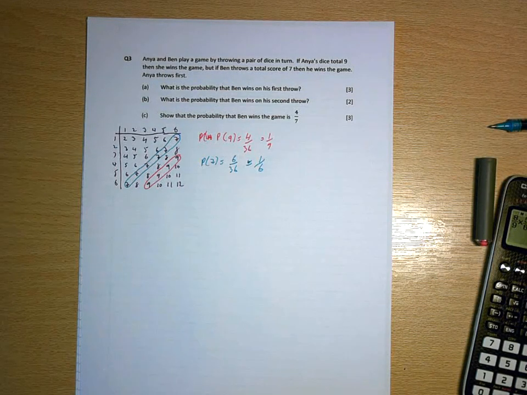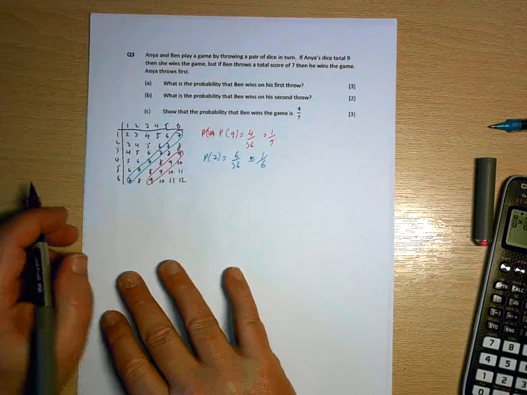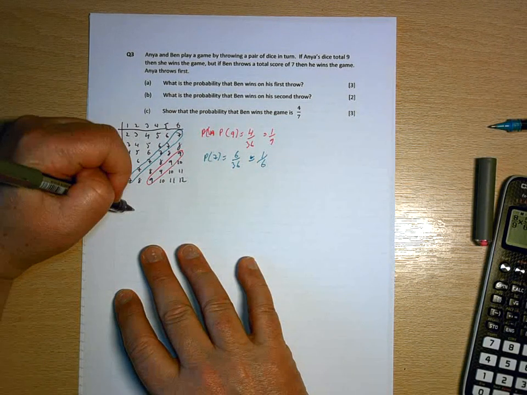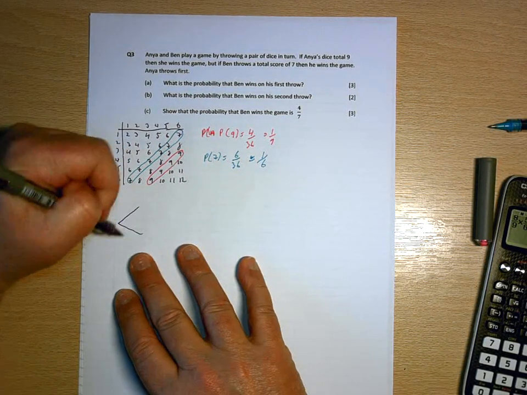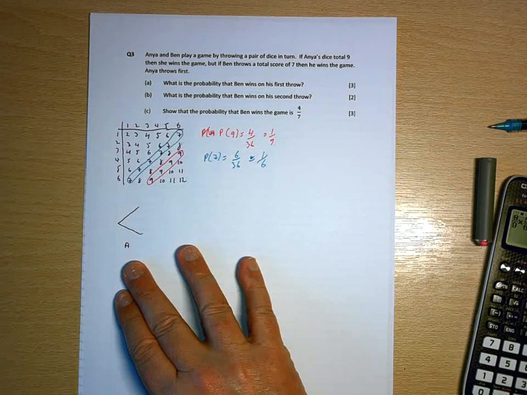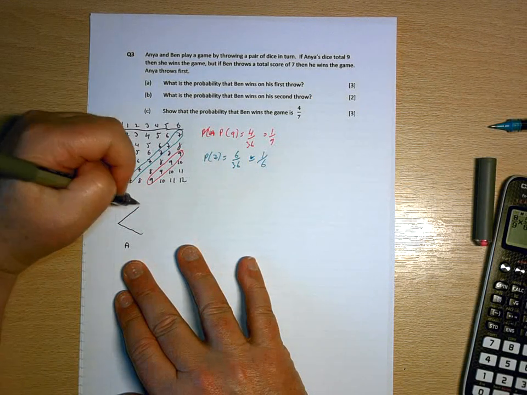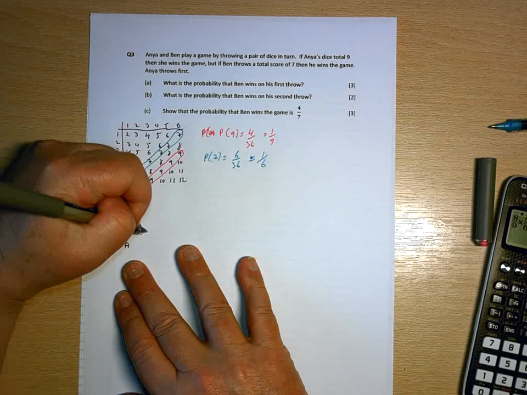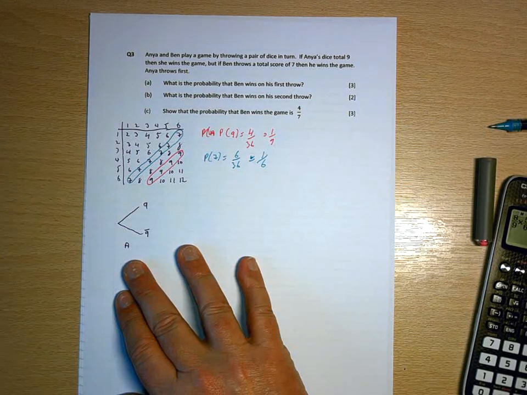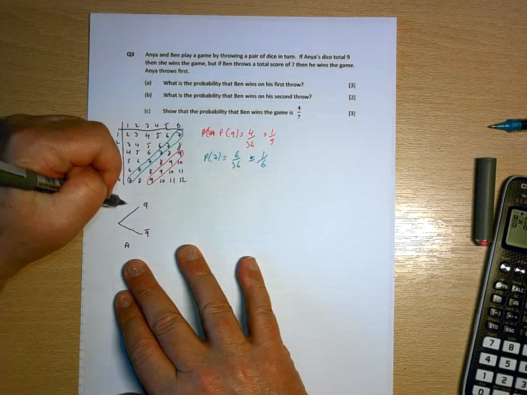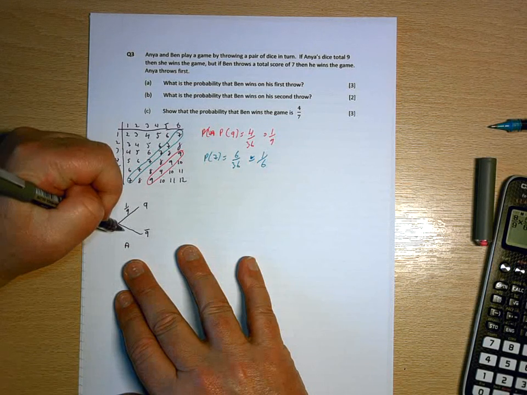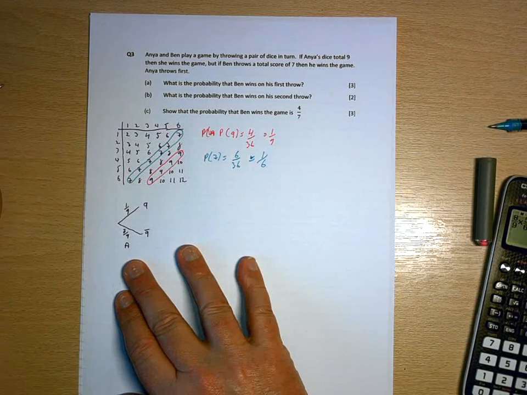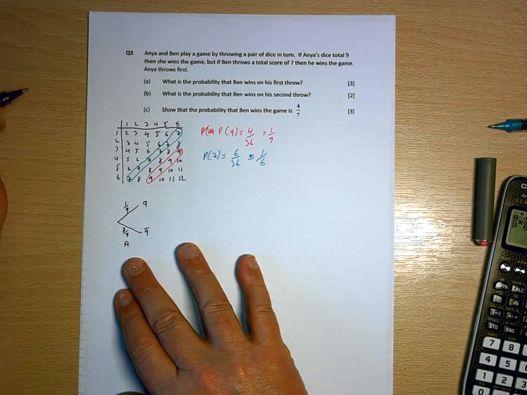So the chances of Ben winning is higher than the chances of Annie winning. But Annie's going to go first. So for the first throw, Annie is either going to get a 9, and if she does, she wins, or she's not going to get a 9. Chances of her getting a 9 is a 9th. Chances of her not getting a 9 is 8/9.